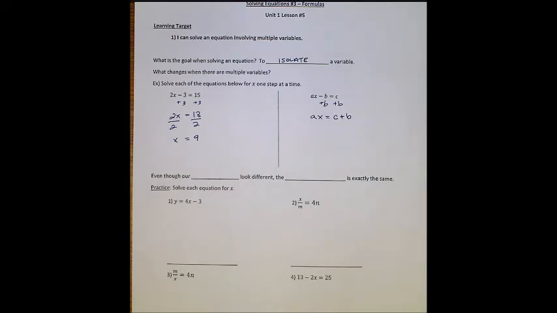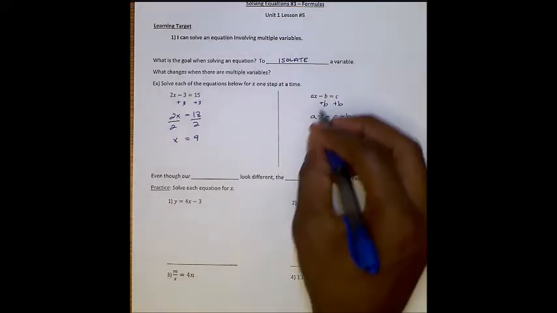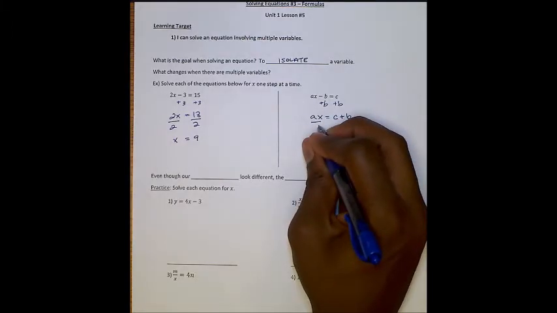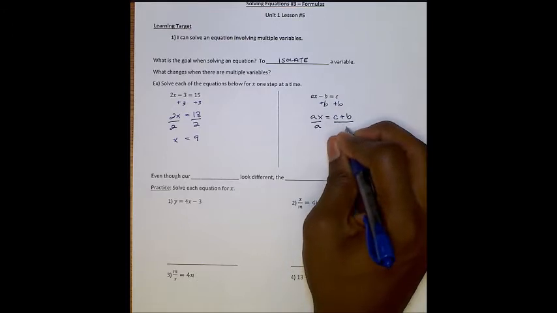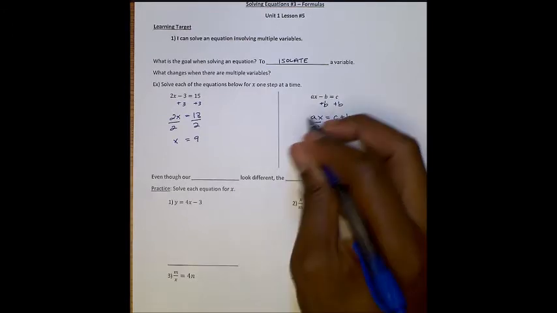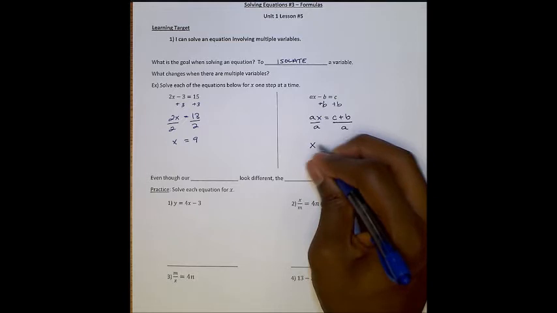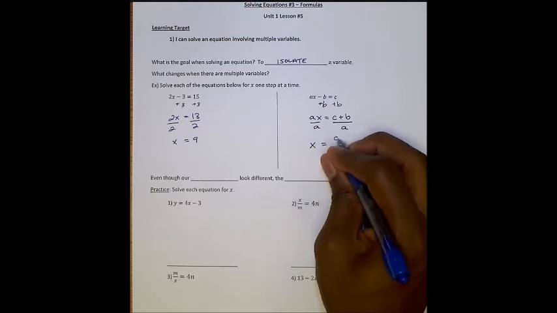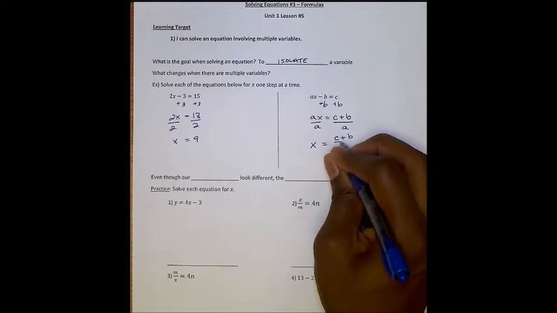What's stopping x from being by itself? The answer is a. What's a doing? It's multiplying. So in order to get rid of a, we have to divide. So we divide, and then on the left side, we're left with just x. On the right side, then we have c plus b over a.